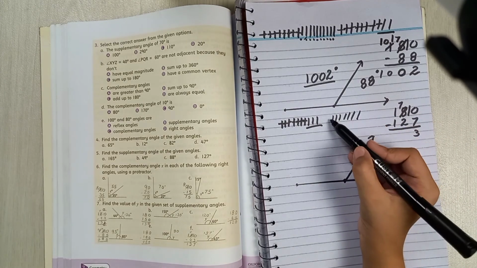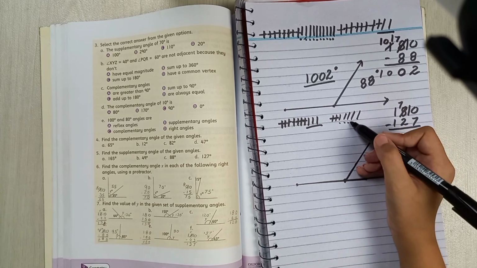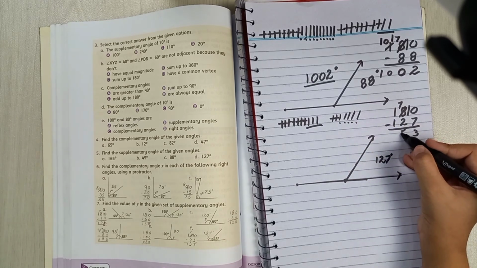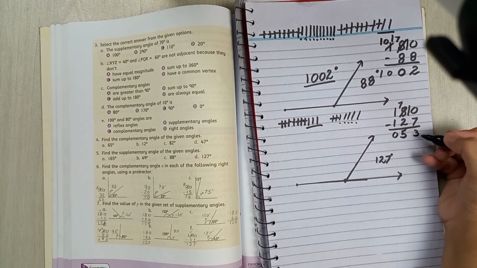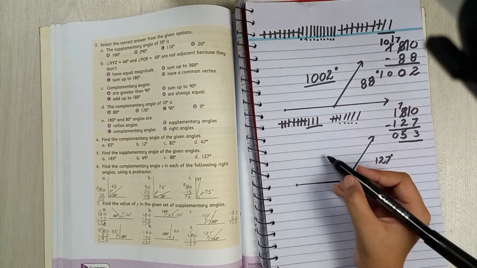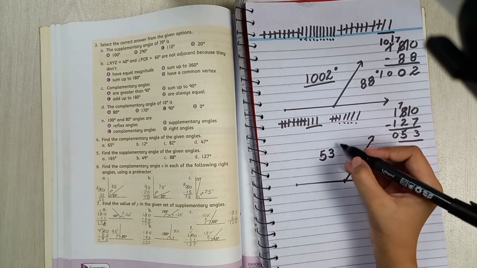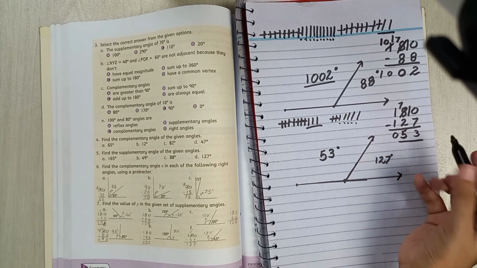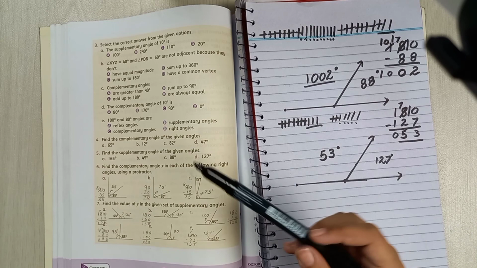Cut 2. 1, 2, 3, 4, 5, like this, and just take 1. 1 is 0. So here we got our answer, 53. Yeah. So this is how we complete our question number 5.